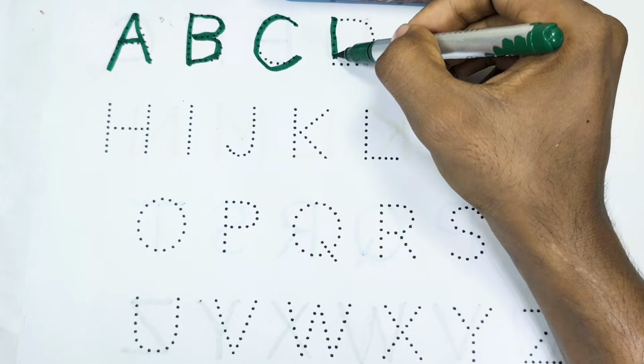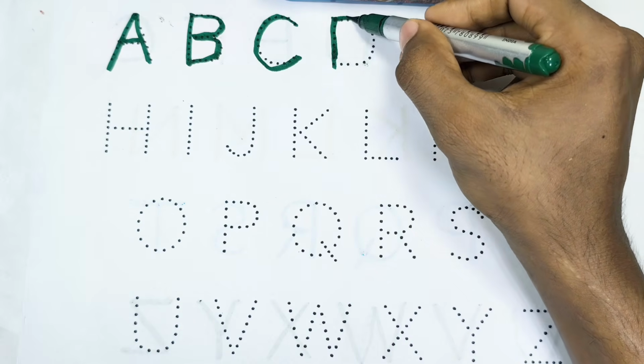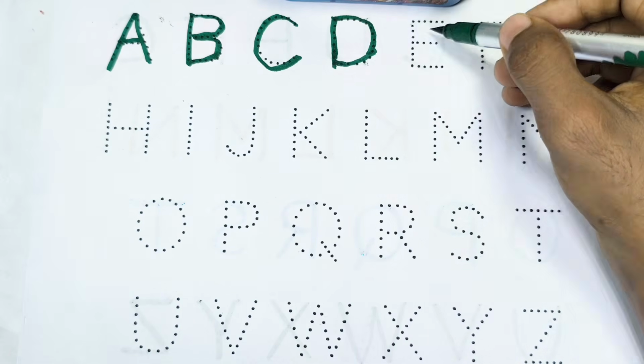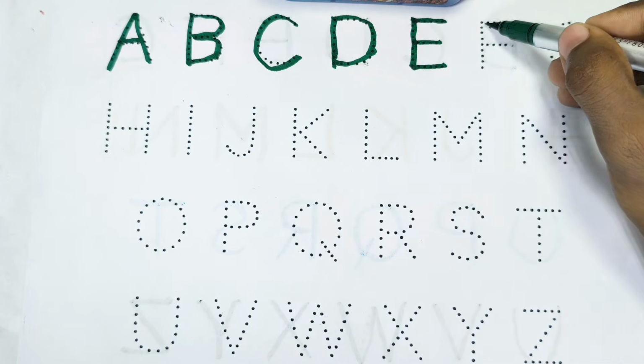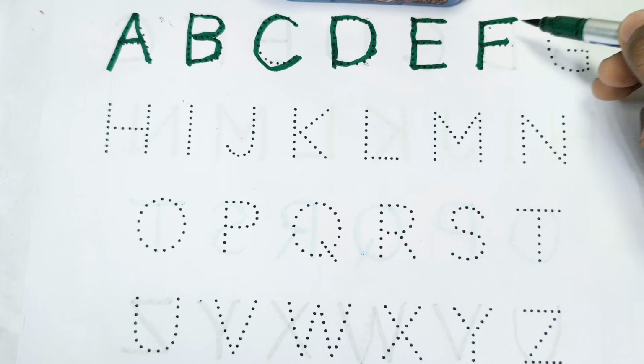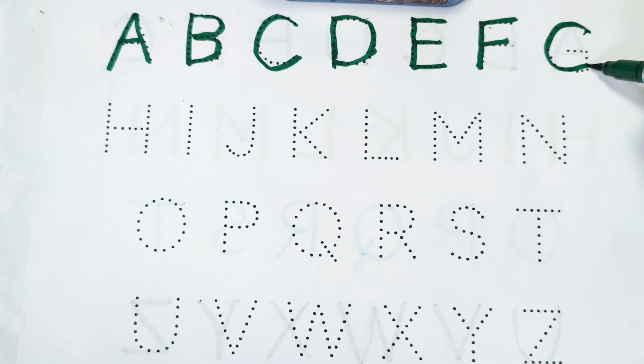C for cat. D for dog. E for elephant. F for fish. G for God. Kids, now you draw H.